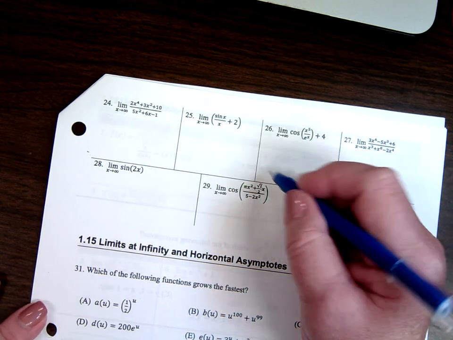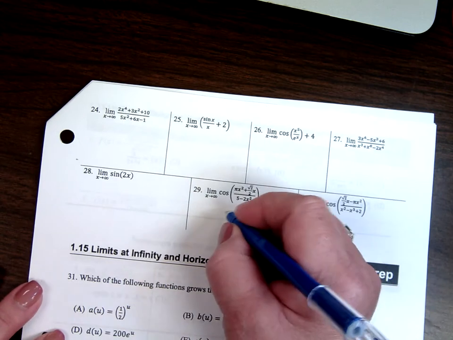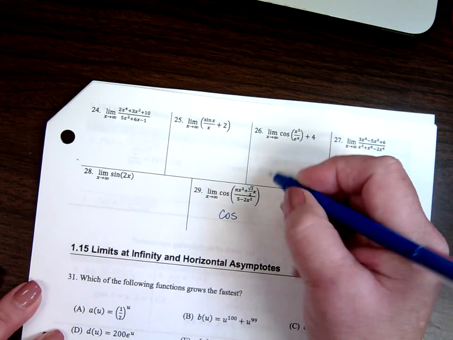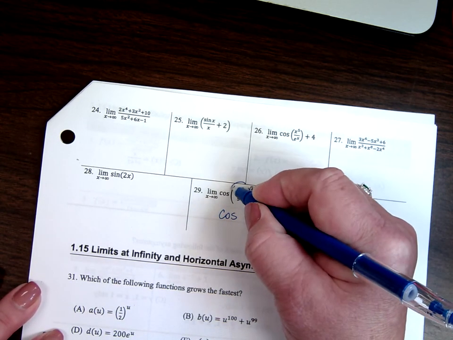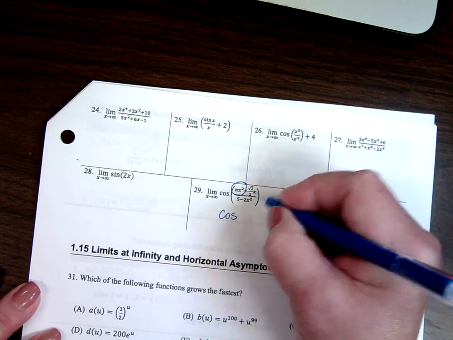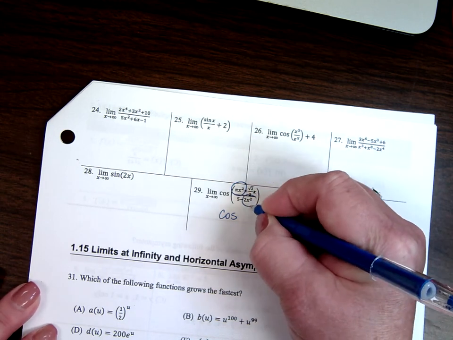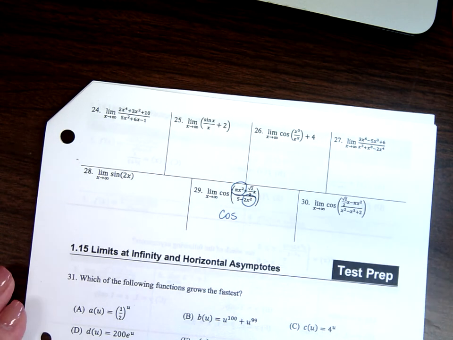So I've got the cosine. I want to evaluate this. And I'm going to use my thoughts about horizontal asymptotes and see if I can narrow this down a little bit. If I look at these two, see how they're both squares? You've got your x squared. That's really helpful, because that's really what you're going to use to figure out what the cosine's doing.